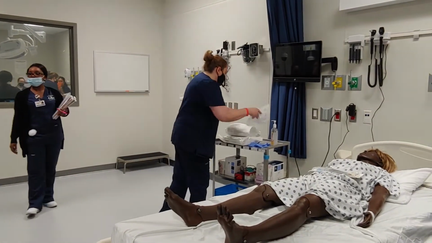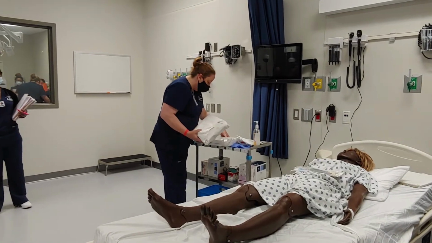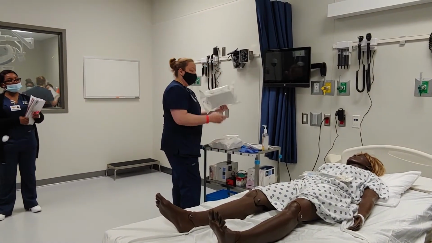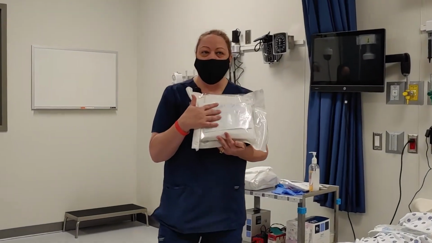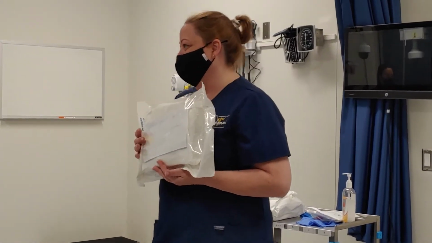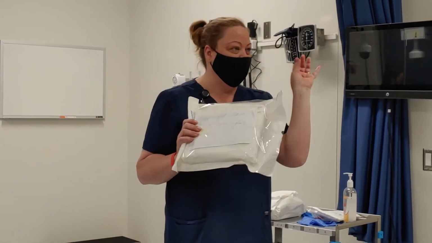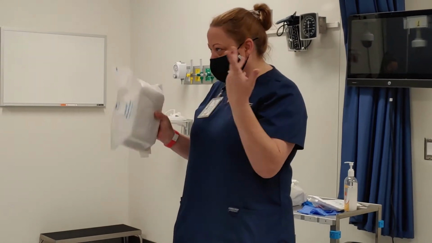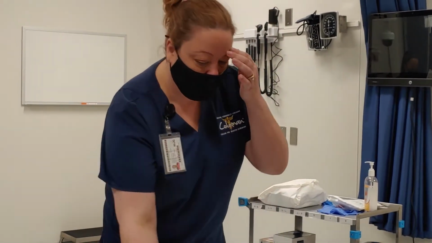Okay? Now, I do have a kit here. This is a straight cath kit. So this has everything in it that you would need to straight cath somebody. Again, straight cath meaning we put it in, we take it out. Okay, so that is a sample of those.